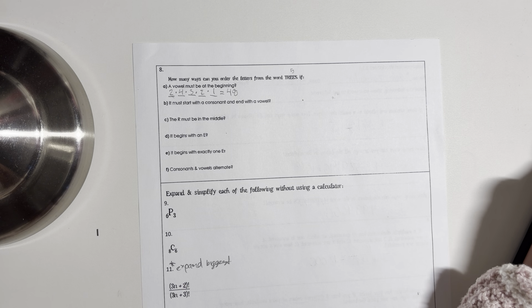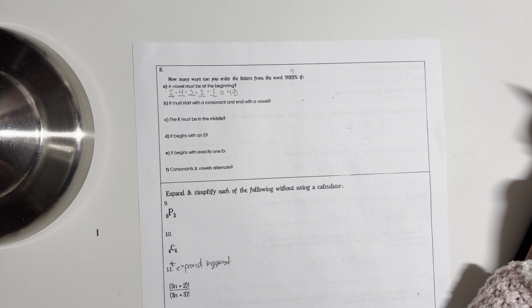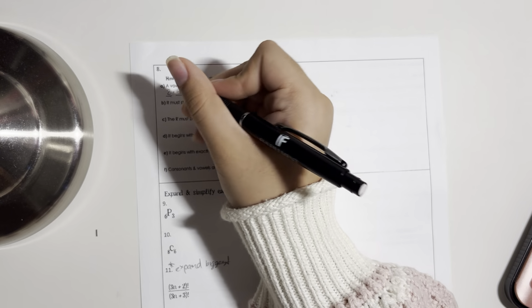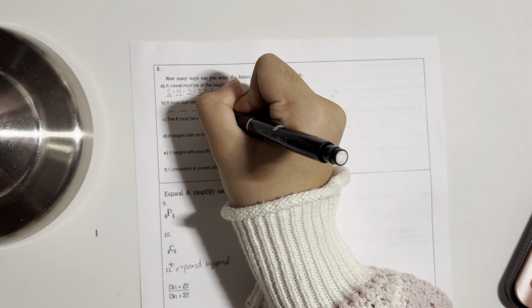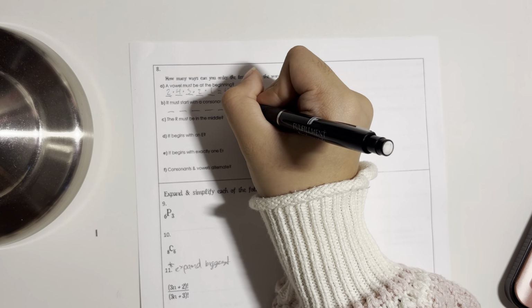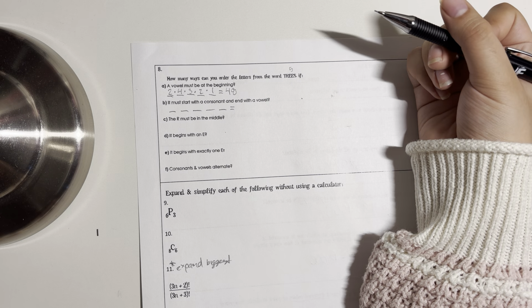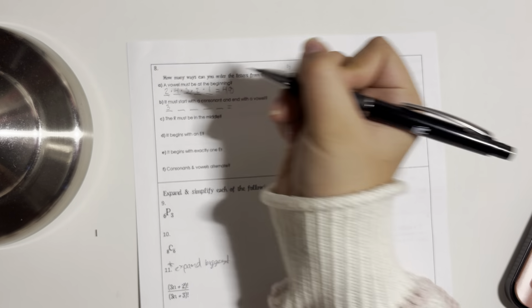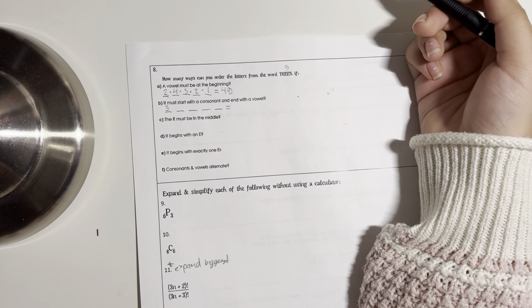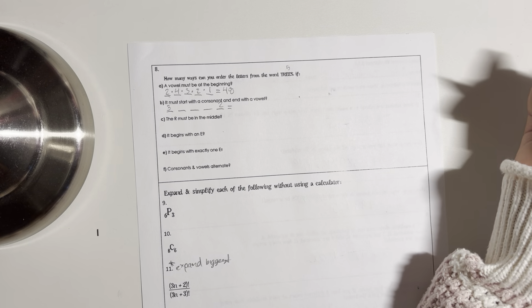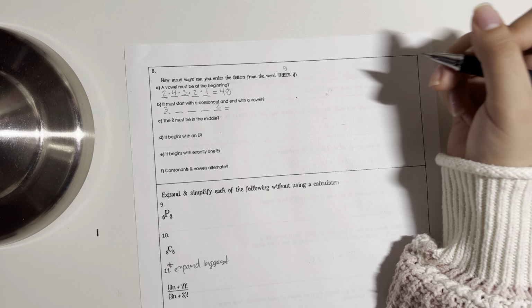And then for number B, it says that it must start with a consonant and end with a vowel. So we would write again the 5 little lines. Since we have to start with a consonant, we count our consonants, which are 3, so we write the number 3, and it has to end with a vowel, and we already know we have 2 vowels, so we write a 2 at the end.